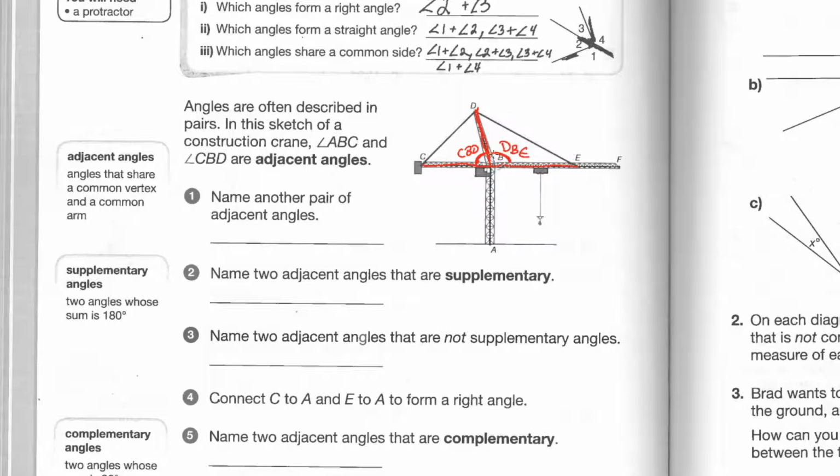They share a common vertex. The common vertex is once again B. And they share a common arm, which is BD right here. So actually, let me write that down. So angle CBD and angle DBE are going to be adjacent angles.